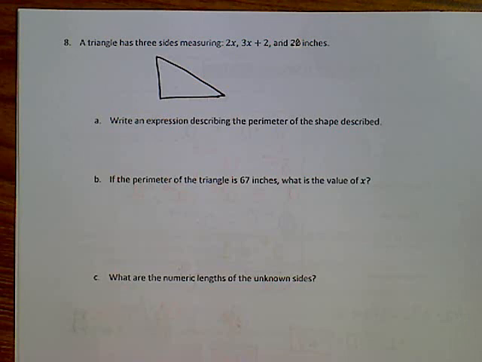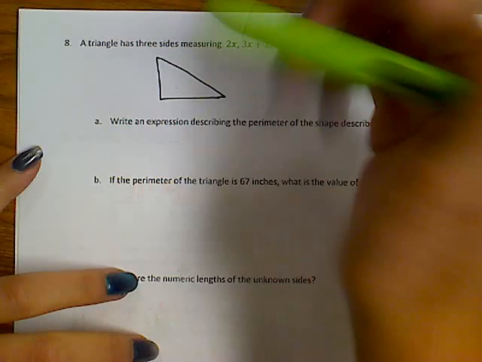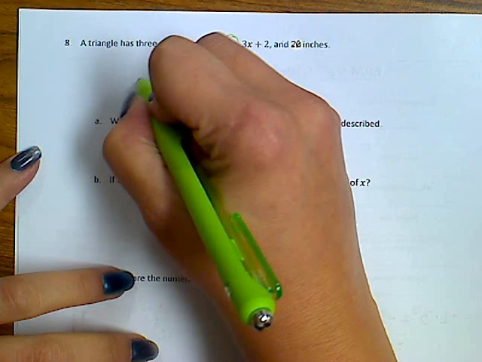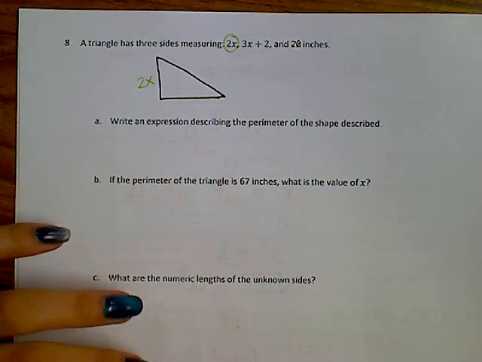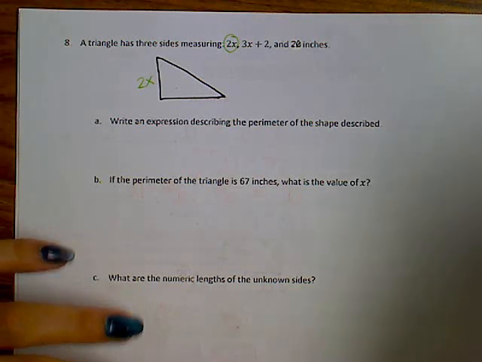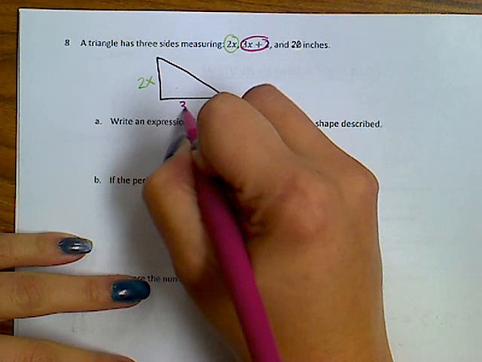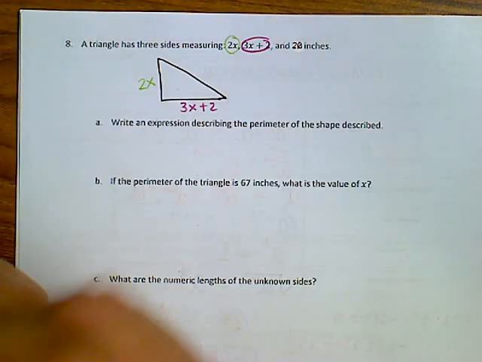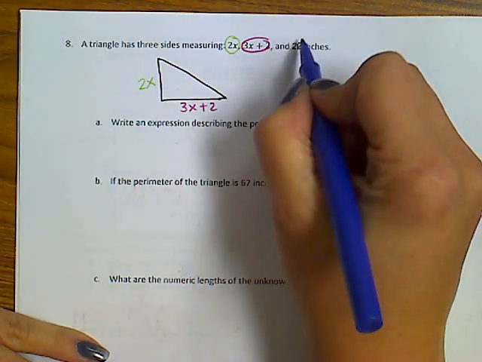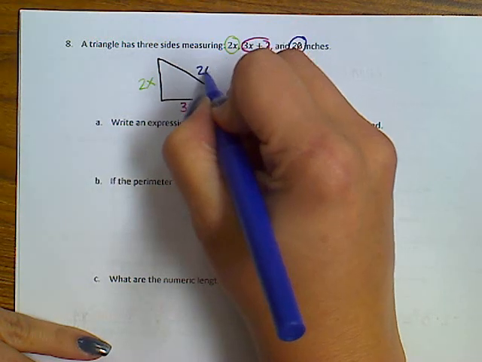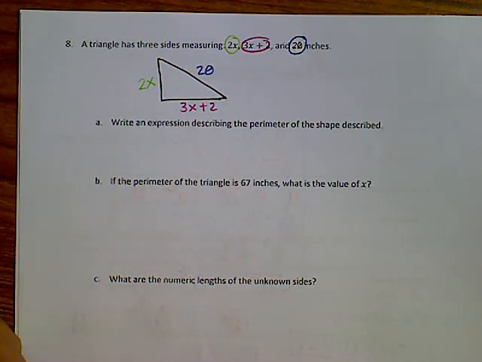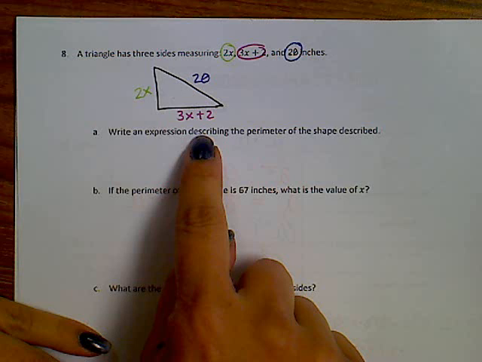As a matter of fact, that doesn't look like a perfect right triangle anyway. So, I have 1, 2, and 3 sides.